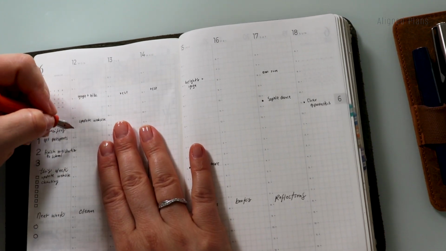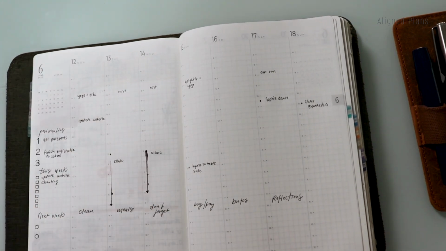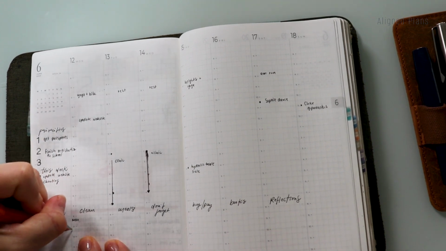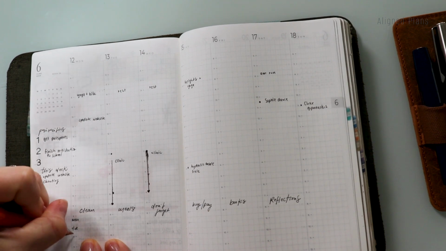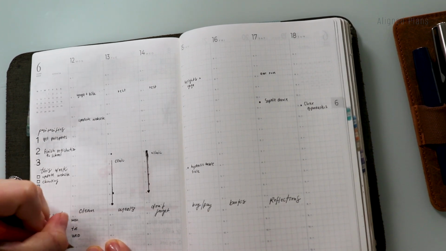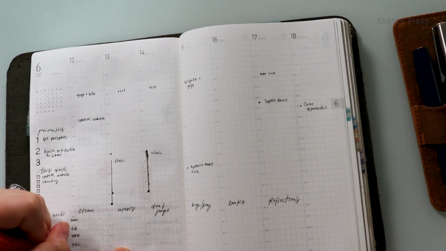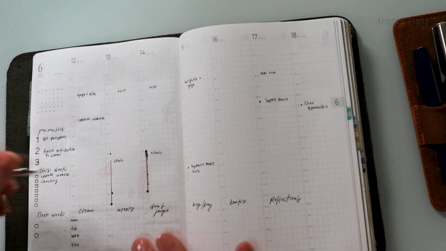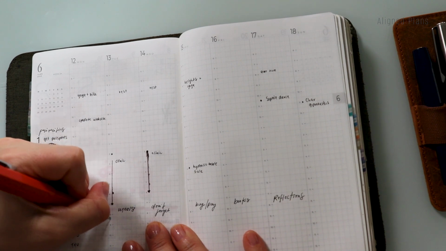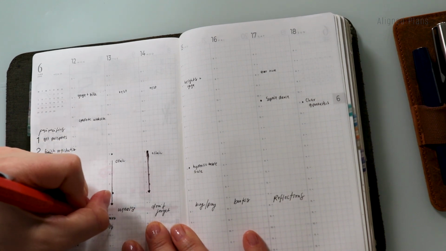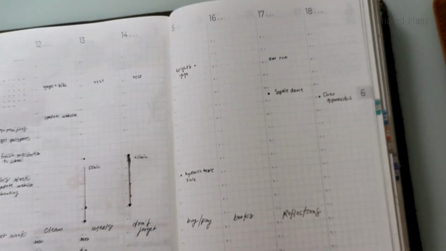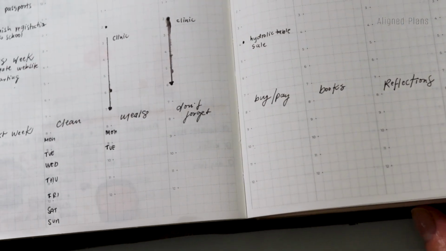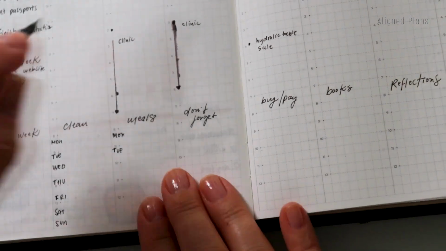In other news, as you're seeing, literally this is happening in real time. I still keep the bottom section here fairly consistent with the cleaning schedule, with the meals, anything and everything that is sort of extra. I try not to overload my weekly layouts. I would much rather use it more for time blocking and as a reminder for workouts and things like that. But obviously the details of the actual week go more into my daily rather than in my weekly.